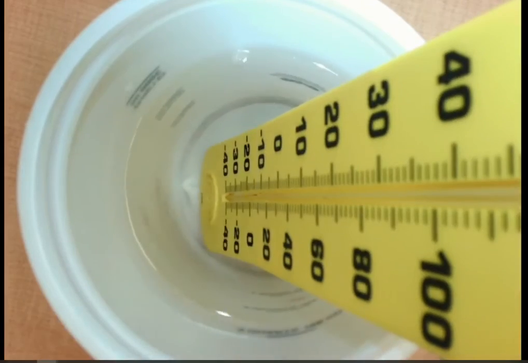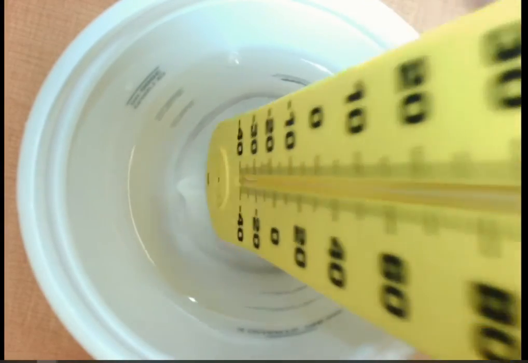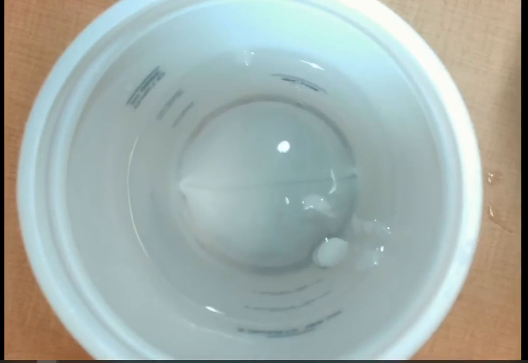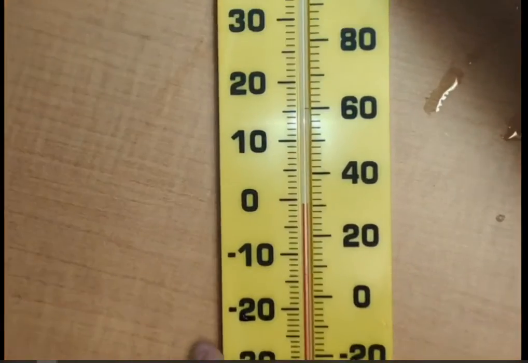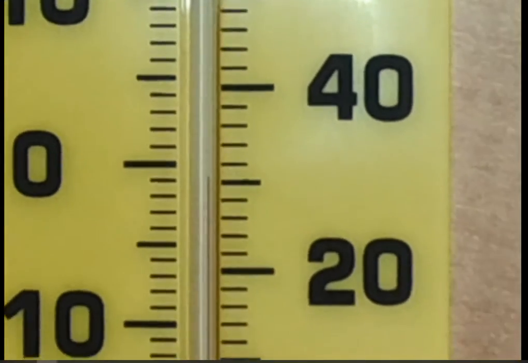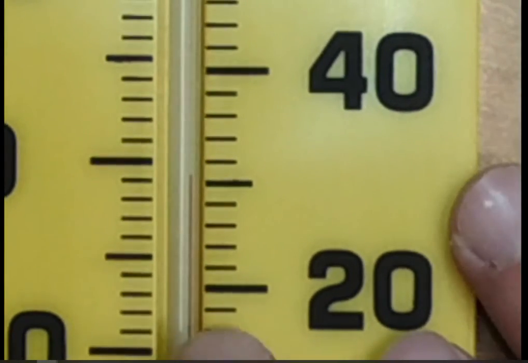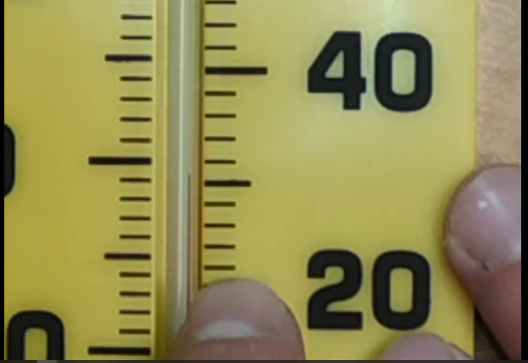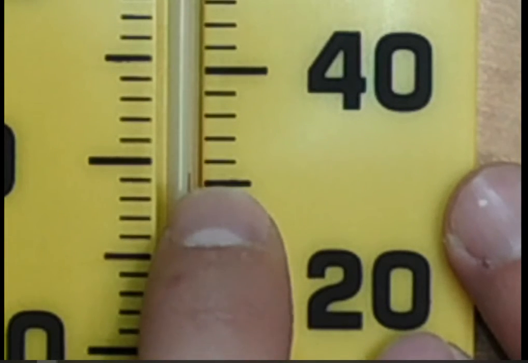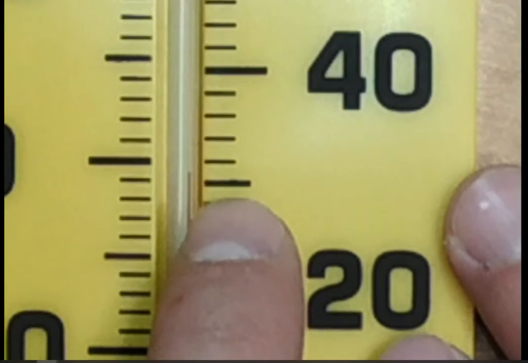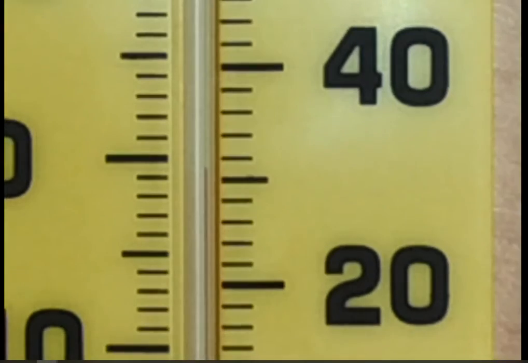So, let's move on to our last thermometer, which is the one that's been sitting in ice water. We see the ice is beginning to melt, but we're going to take it out and we're going to see where it is. Woo! That began to drop quite a lot. So here we go: 20, 22, 24, 26, 28, 30, in between 30, almost 32, around 32 to 30.